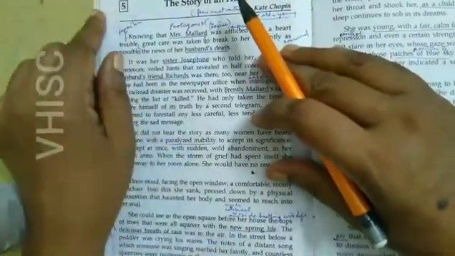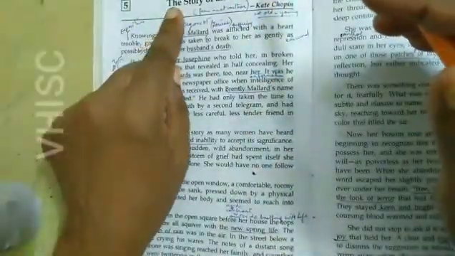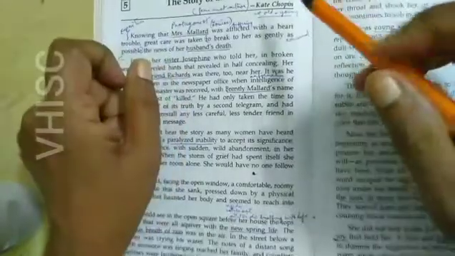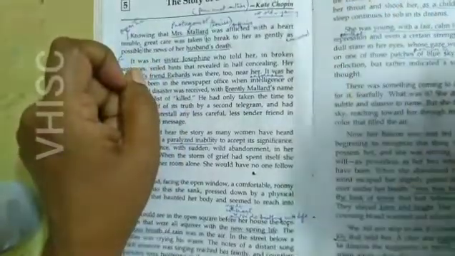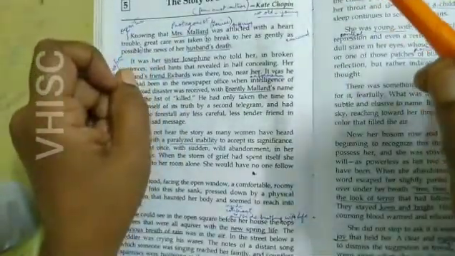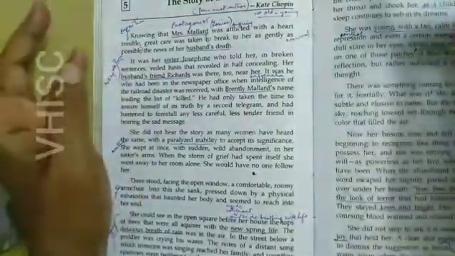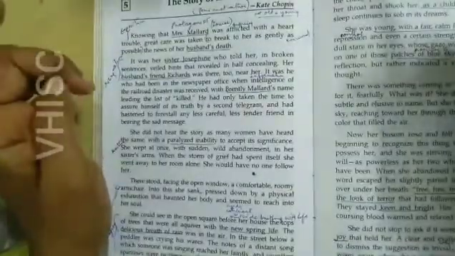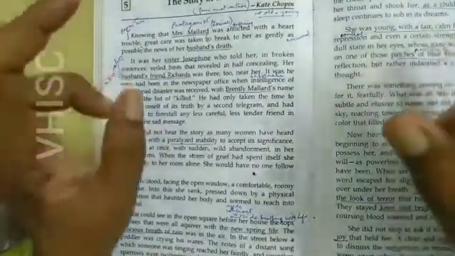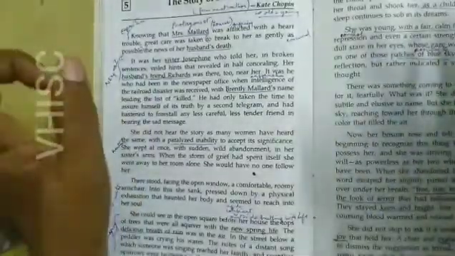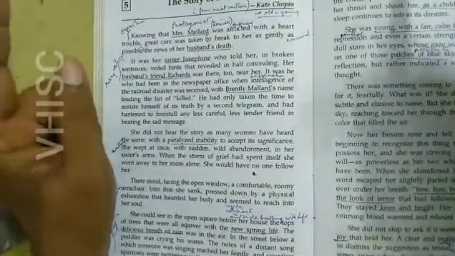We begin with Story of Anna. The original name of Story of Anna was The Dream of Anna, written by an American author, Chopin. She is famous for her feminist writings. It's a terribly beautiful story. Now let me talk about the terribly beautiful.